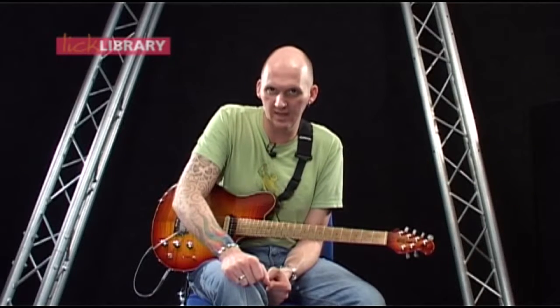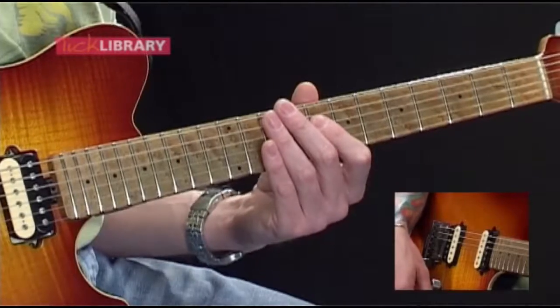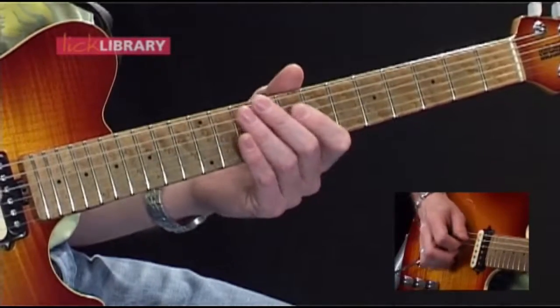Okay, I'm going to demonstrate our little phrase for you now over the top of our C dominant chord. So this is the C minor pentatonic, but we've substituted the minor third with the major third. So call it a Mixolydian or dominant pentatonic.